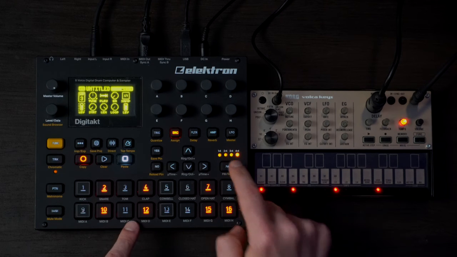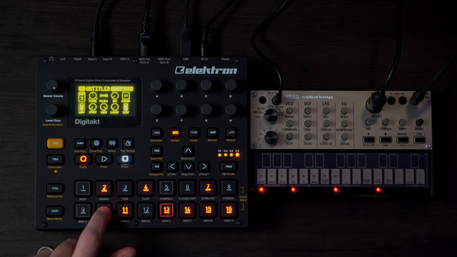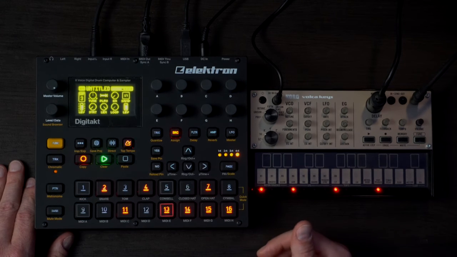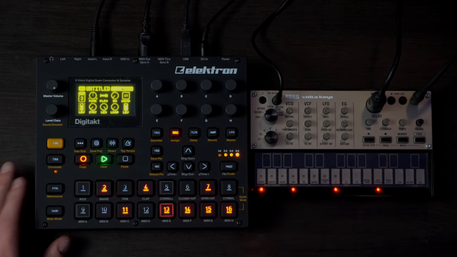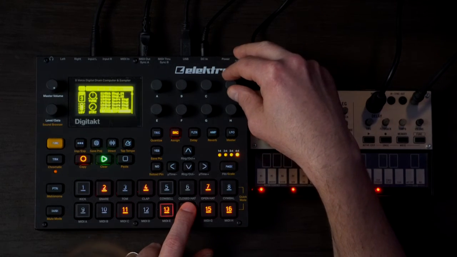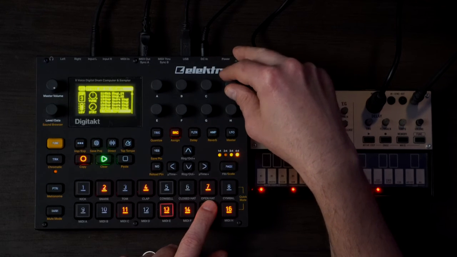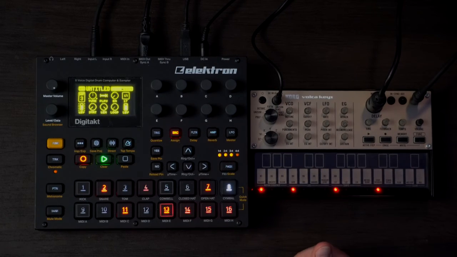Bar 3 will keep the same, and then bar 4, go like that. So these ones we could just change one of the samples. So yeah, there we go.